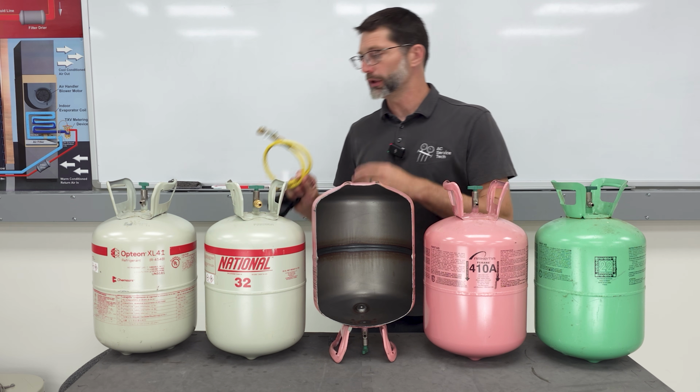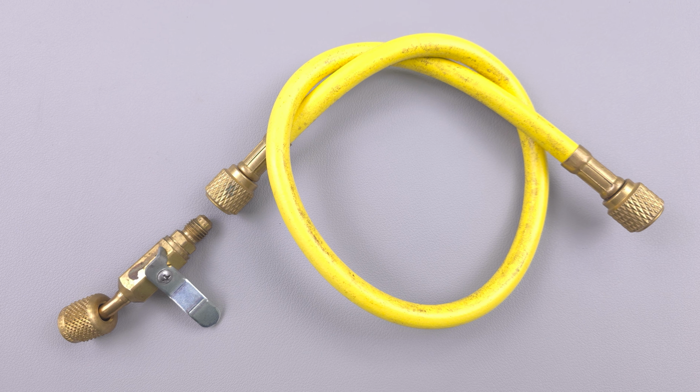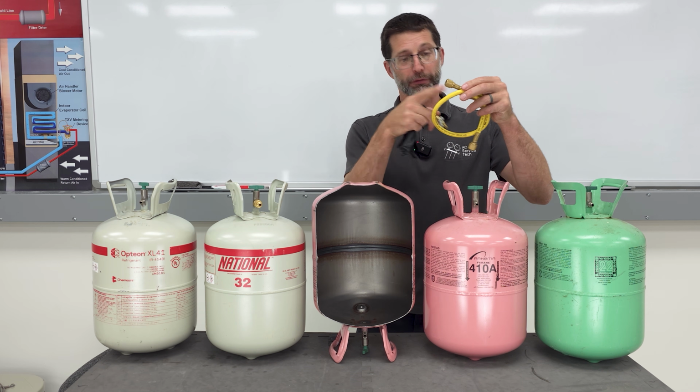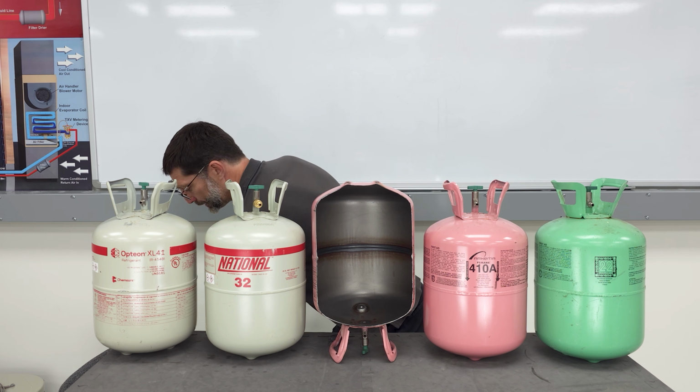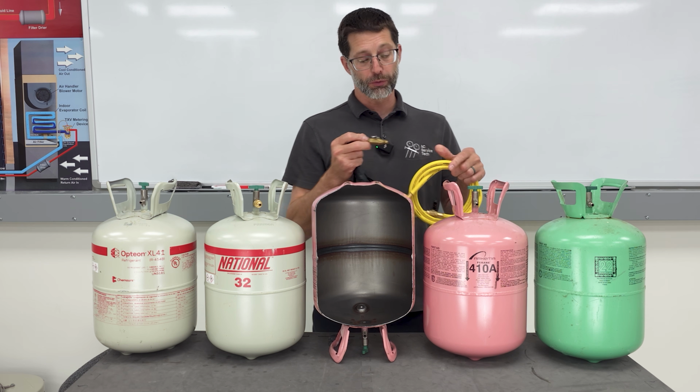Now, we do use a valve on the end of our hoses, so we don't want to be using a hose that does not have a valve, because all of this refrigerant is going to be exiting the hose. And so it's going to be exiting where you're disconnecting at. So you don't want that.